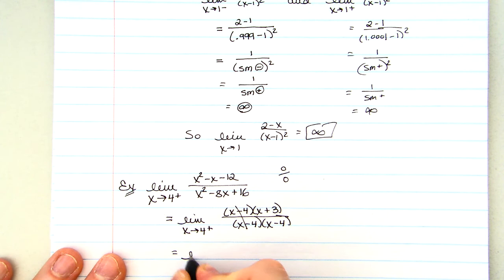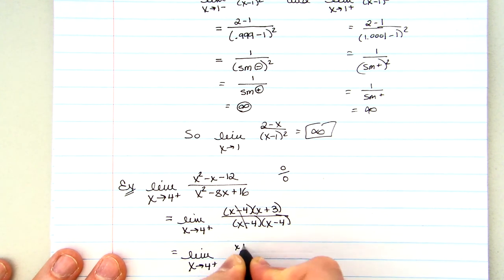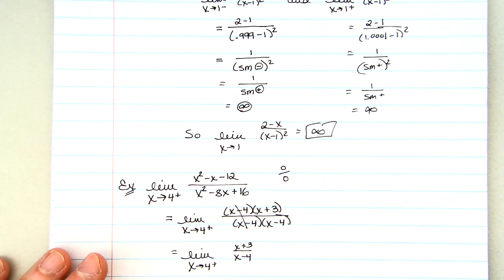Factor and cancel, you should be able to turn this into the limit as x approaches 4 from the right of x plus 3 over x minus 4. What happens now when you plug in? A number over 0. This is going to be one of our infinity things. So 0 over 0 technically means just simplify. If then when you plug in you get a number over a number, that's your hole and things are good. But if it's 0 over 0, you simplify and now it becomes a number over 0, well, that actually means it's a vertical asymptote. Finish this one off now.